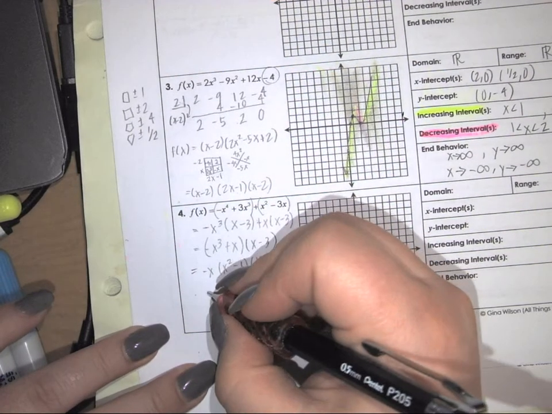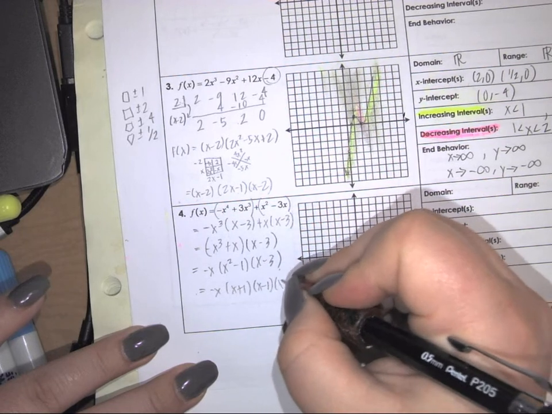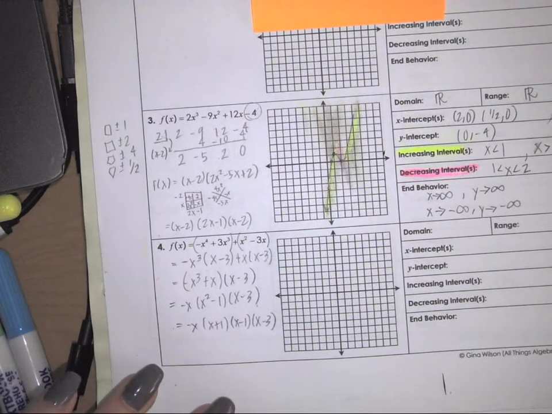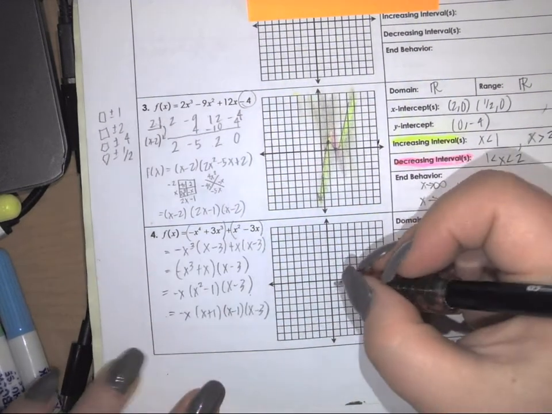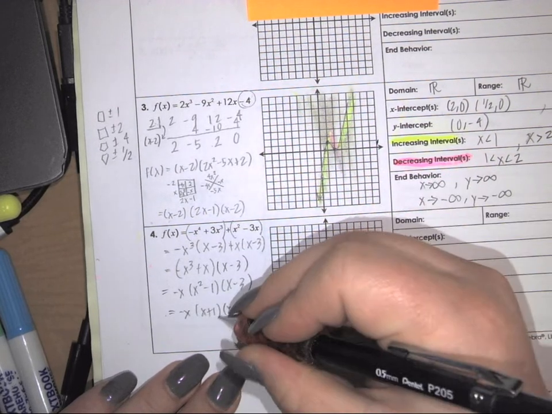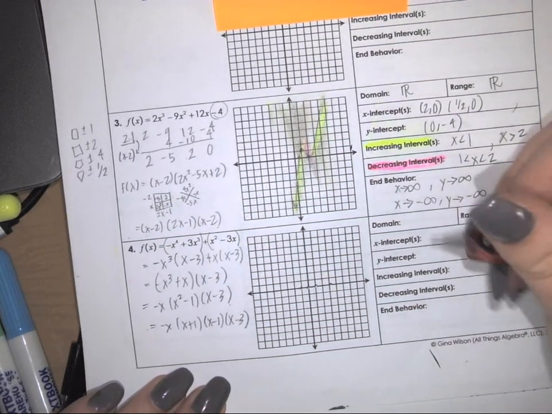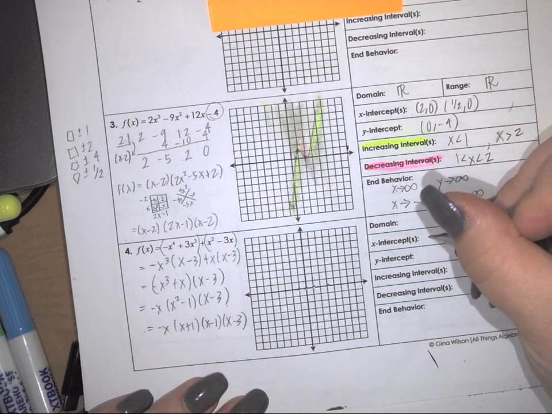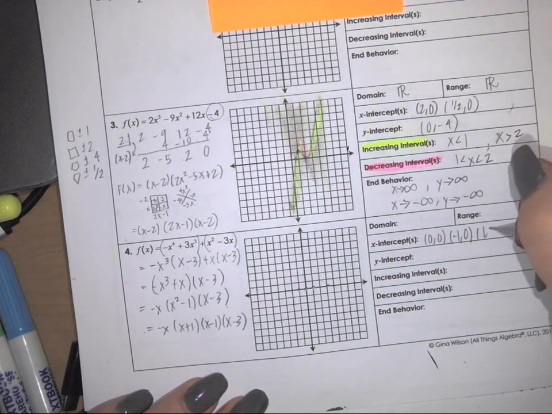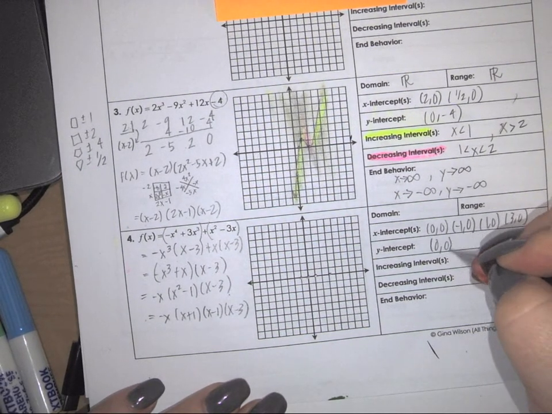And then that factors even more to x plus 1, x minus 1, x minus 3, since that's a difference of squares. Okay, so then we have 4 zeros. You add the 0 from the negative x, negative 1 here, positive 1, and positive 3. So let's write that all here. So x-intercepts: (0, 0), (-1, 0), (1, 0), (3, 0). And then our y-intercept is (0, 0).